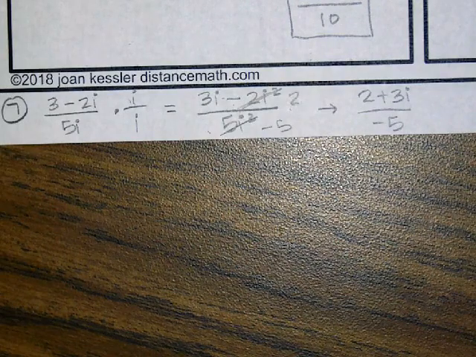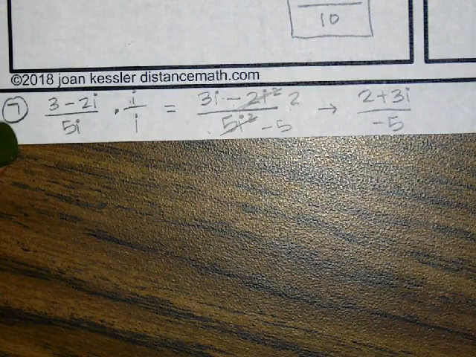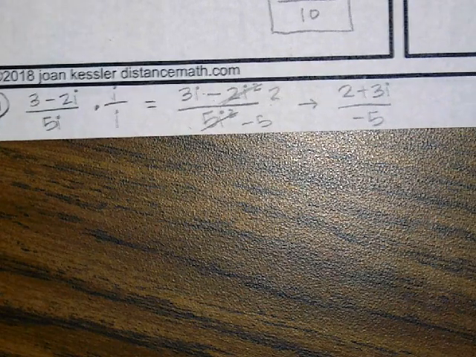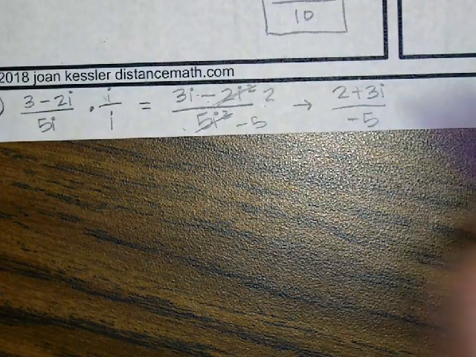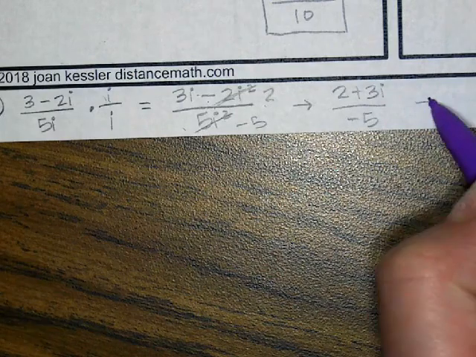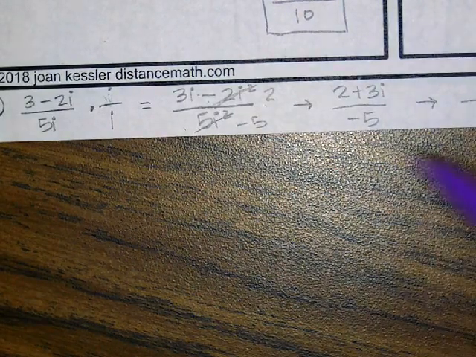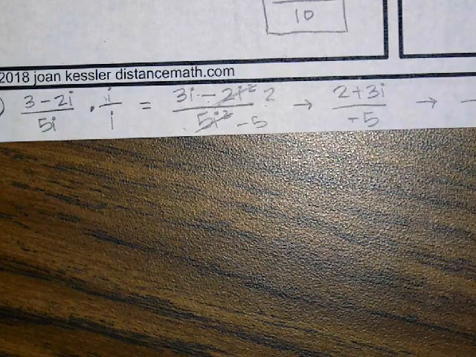Do most mathematicians leave a negative on the bottom of a fraction? No. So how could we fix this answer? Should we leave the negative down there? Yeah, so I'm going to take the negative and move it to the top. So I'll leave the 5 positive on the bottom. If I take the negative and move it to the top, what's going to happen to the top?